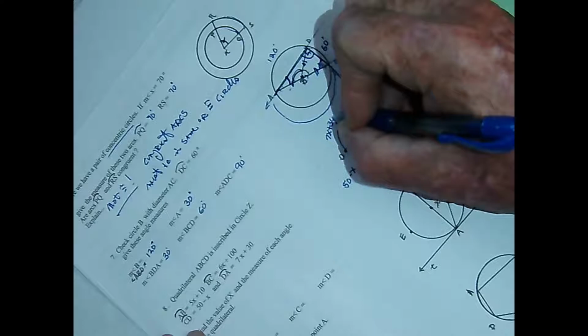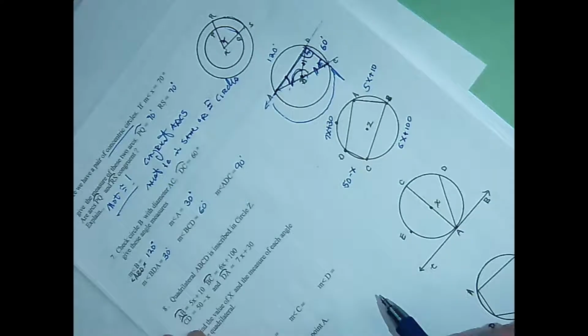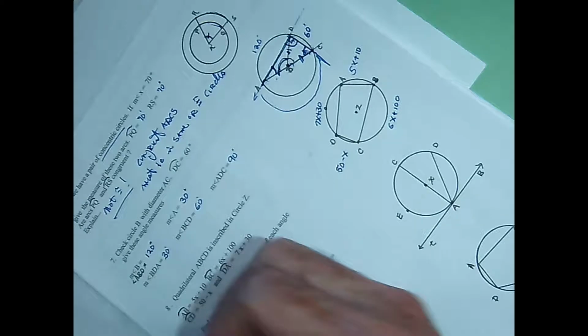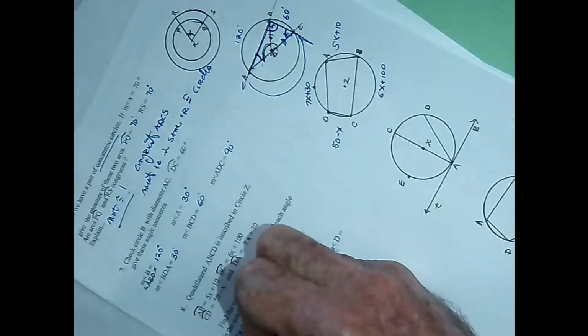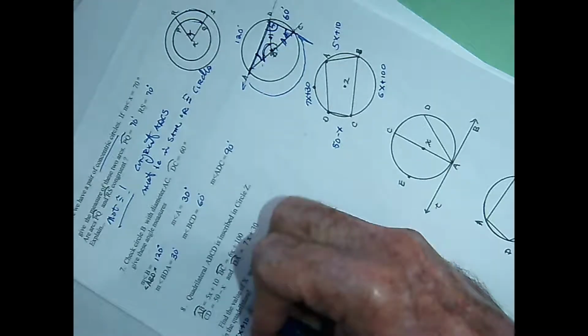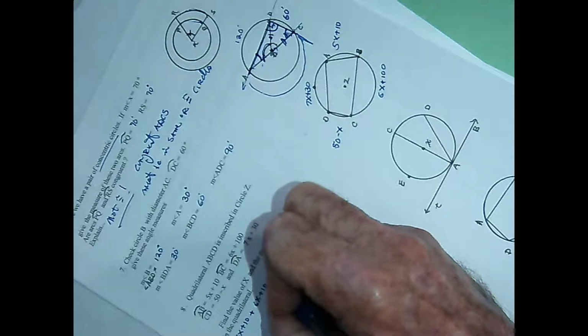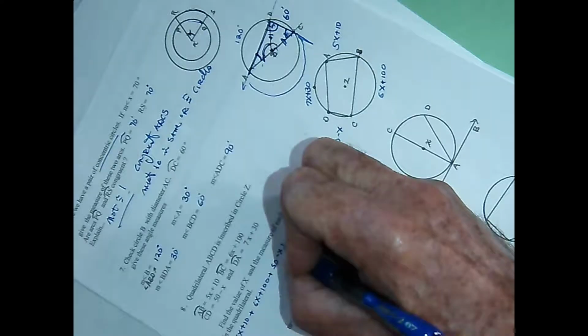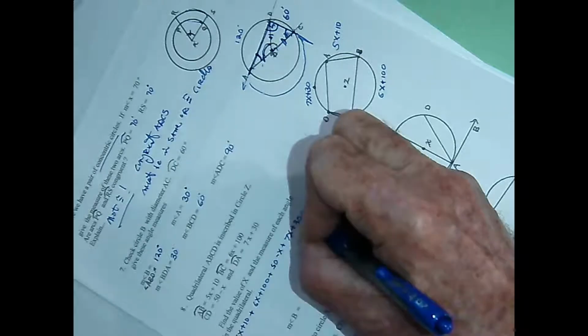We've got to do something with those arcs. We've got to give some kind of an equation. I figure the arcs of a circle add up to 360, don't they? So I'm going to rattle them off, just set that up. 5x plus 10 plus 6x plus 100 plus 50 minus x plus 7x plus 30 ought to add up to 360, the arcs of a circle.